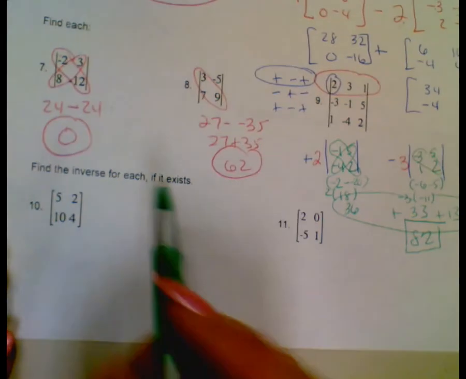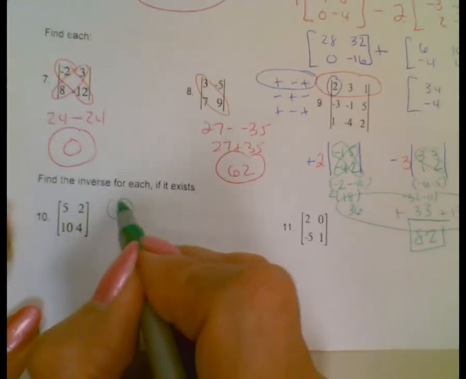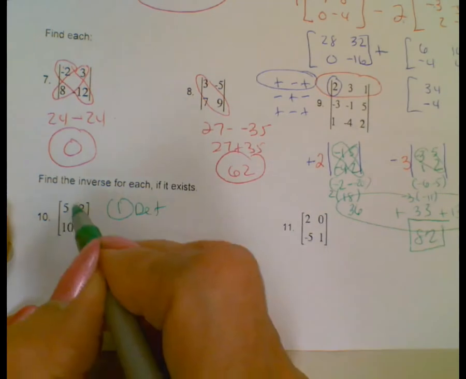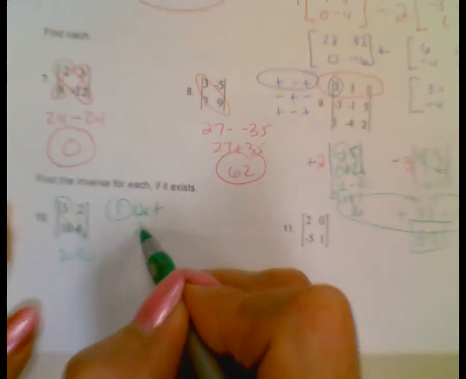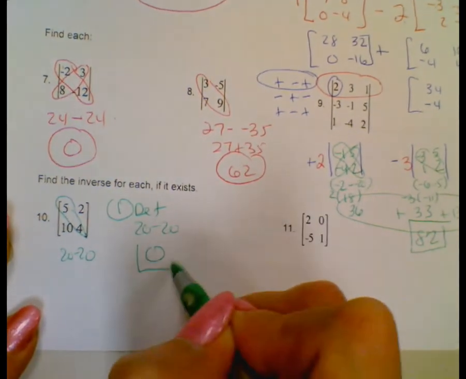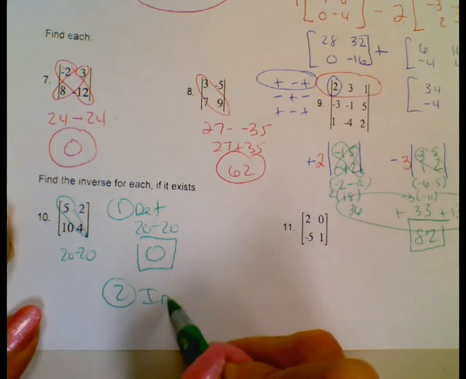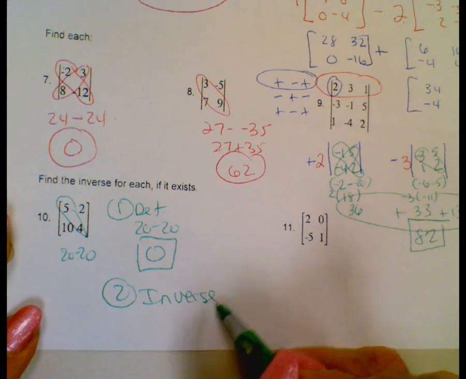Find the inverse of each. In order to find the inverse, you first have to find the determinant. So to find the determinant, you get 20 minus 20. Since the determinant is 0, the inverse does not exist. You cannot take the inverse of 0.